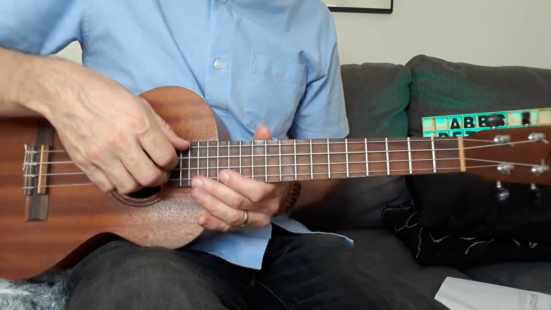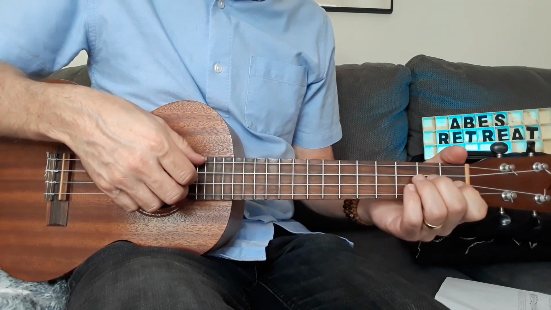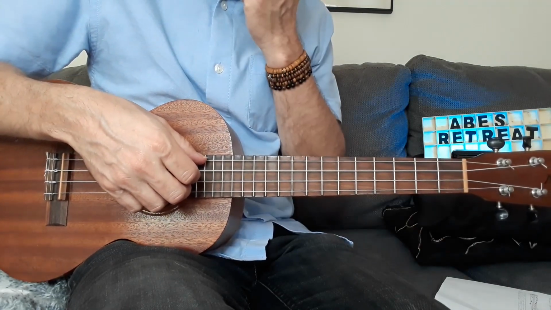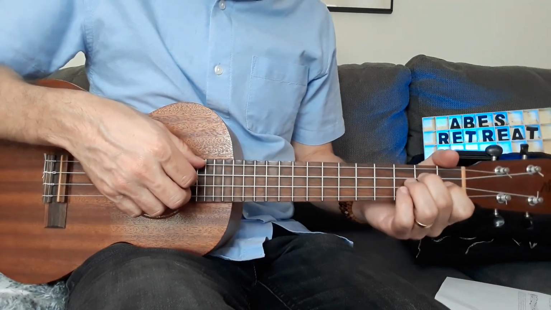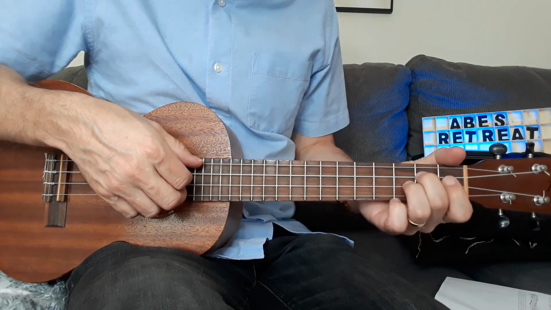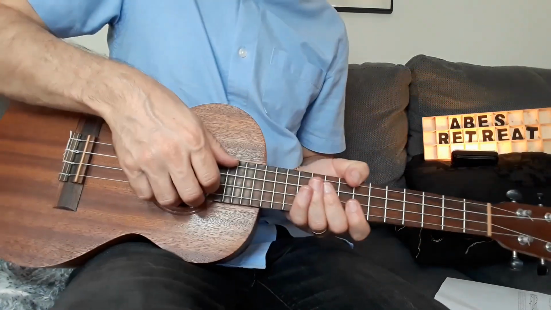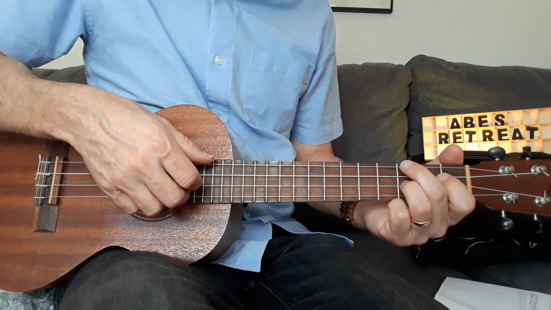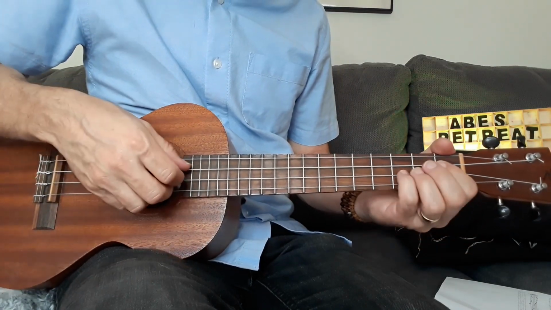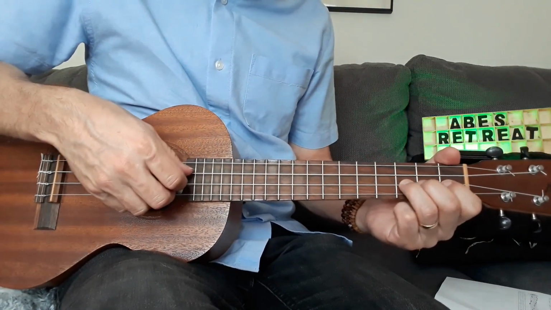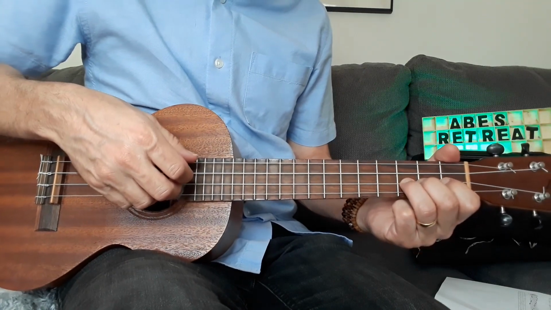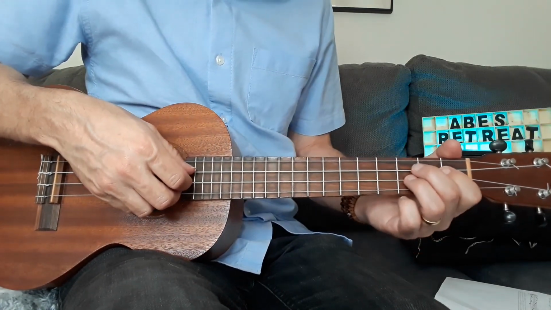Okay, so we're learning Abe's Retreat, an old fiddle tune that dates back to the Civil War. I suppose that the Abe in question was Abraham Lincoln. I have no idea. Probably so. Okay, so the tune that I play sounds like it's probably an Irish version of an old Civil War song.